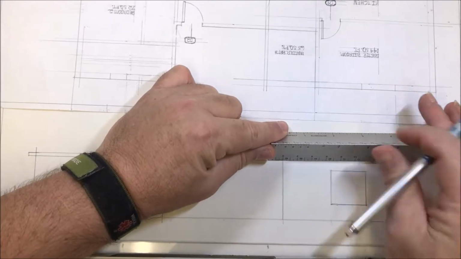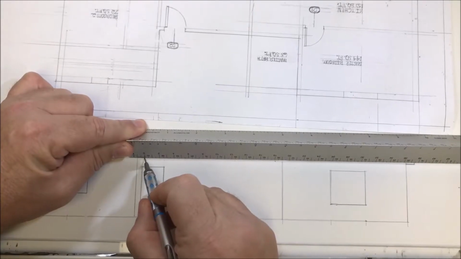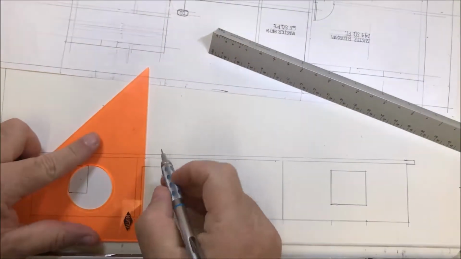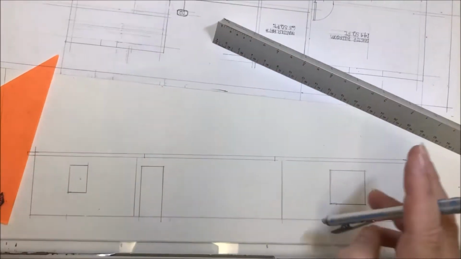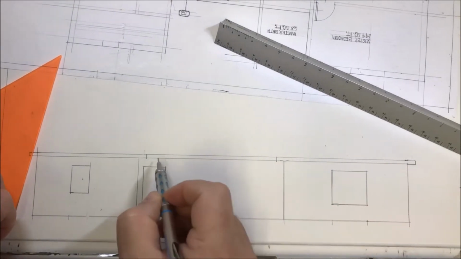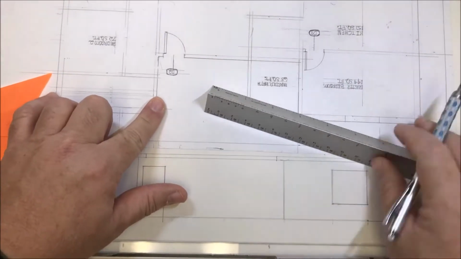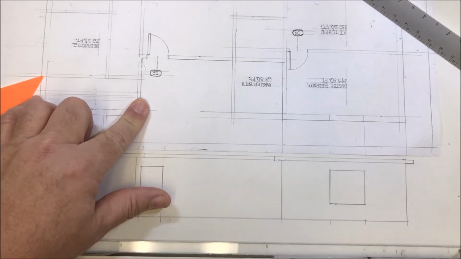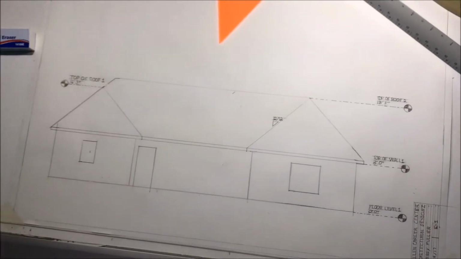So mark that at 1 foot. Mark this one at 1 foot. Okay, and that'll kind of come together, and you can see that a little better once you actually put the roof on the house. Okay, so that indicates, that's right there where that edge is. Okay, so here's the edge of the wall, and then the overhang for the roof will kind of go right up through there. Okay, this is the finished product.